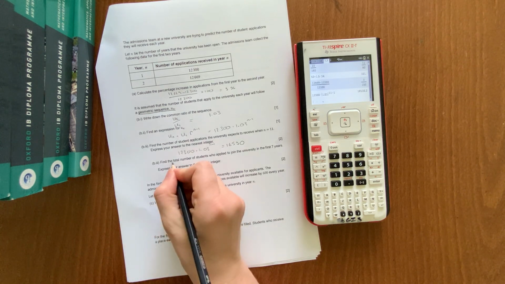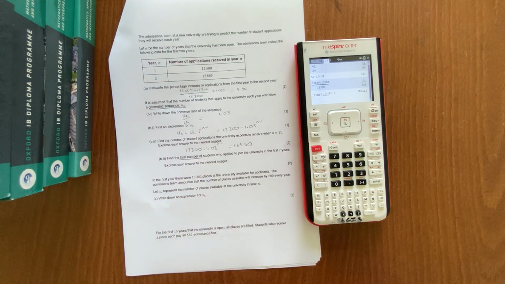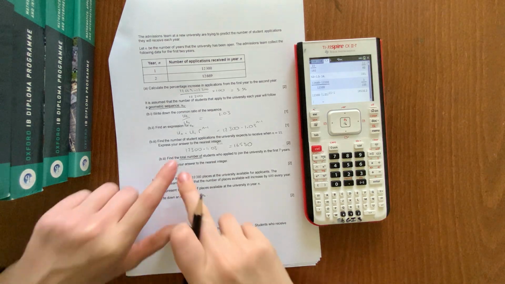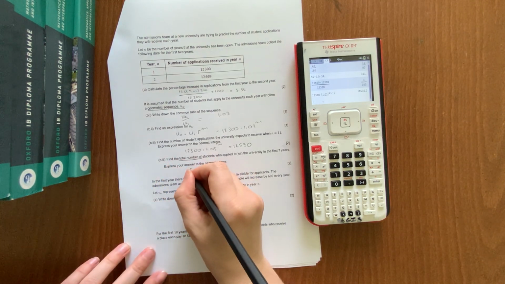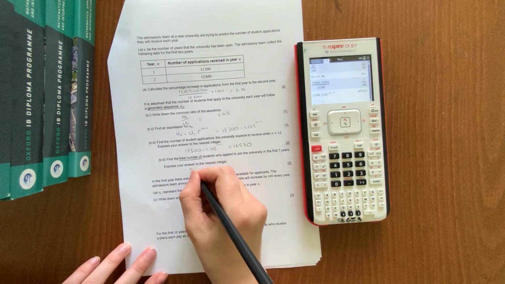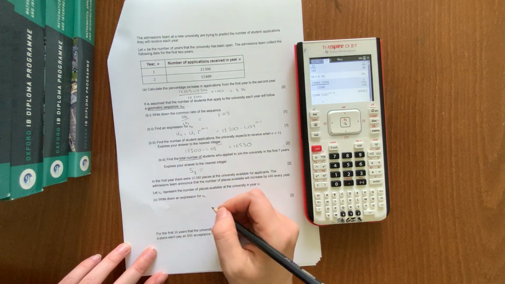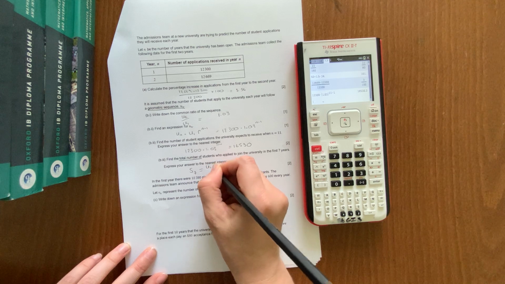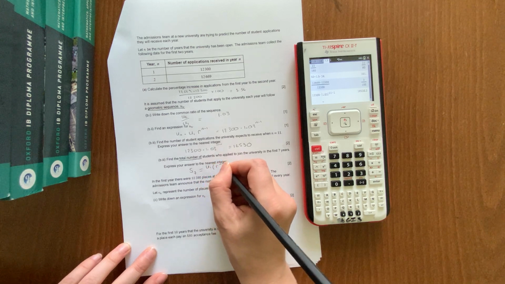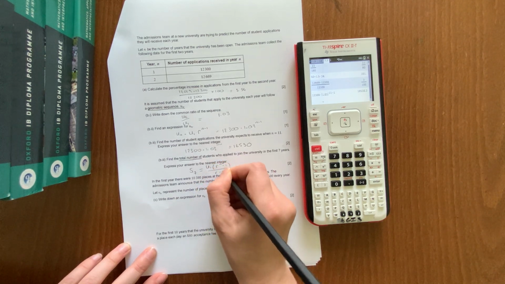It then asks us to find the total number of students who applied to the university in the first 7 years. As soon as I see the word total, I'm thinking about the sum of a sequence in the first 7 years. So we're looking for S7 of this geometric sequence. Our formula for Sn is this.